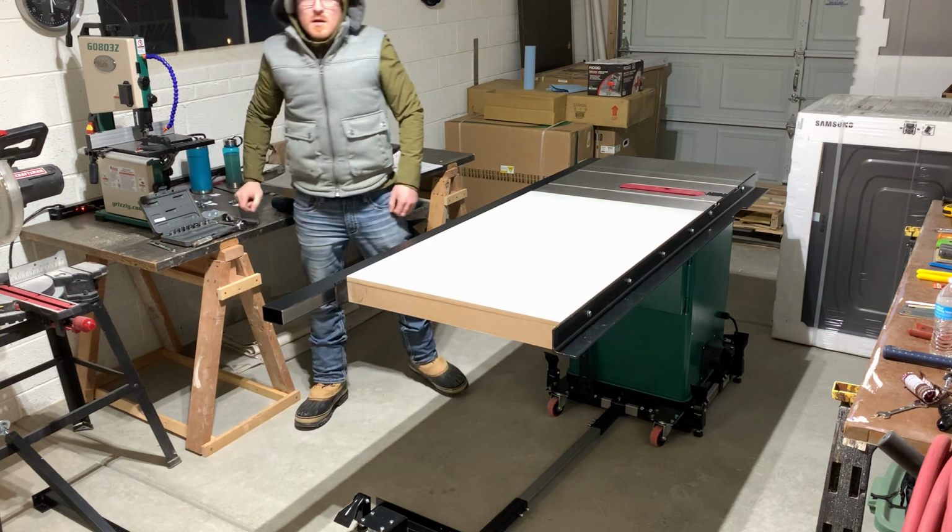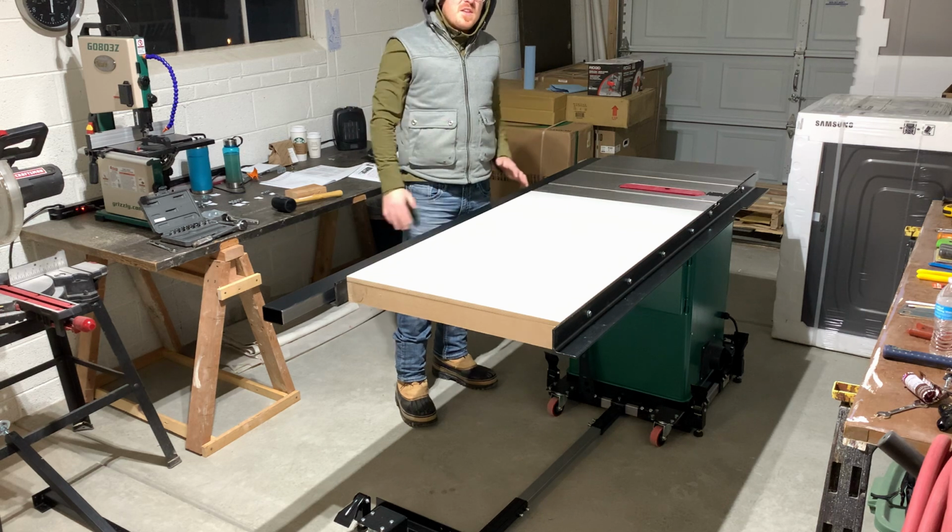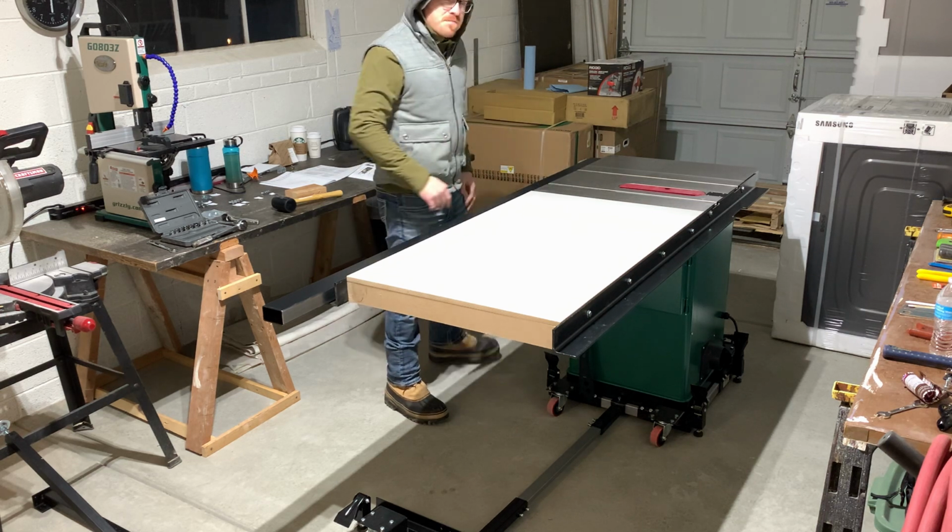Before I snug these bolts up, it's time to put the fence on and see how it slides.